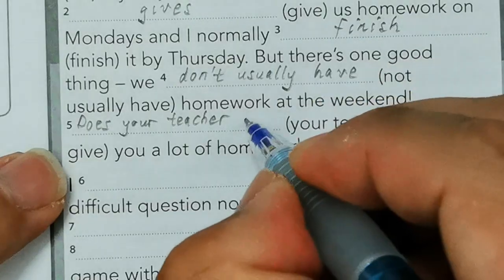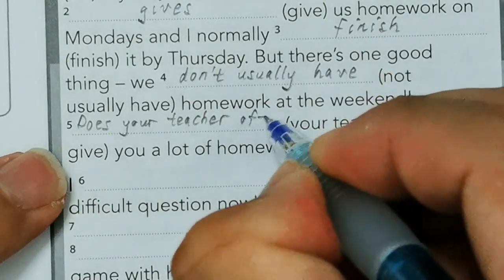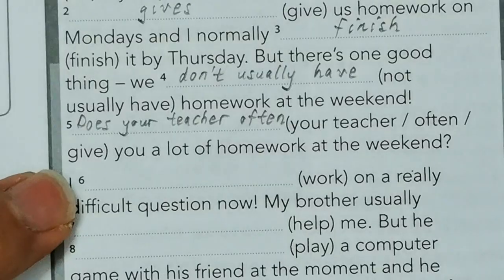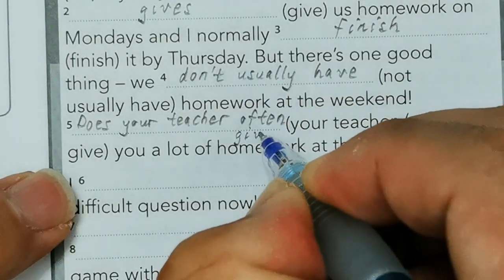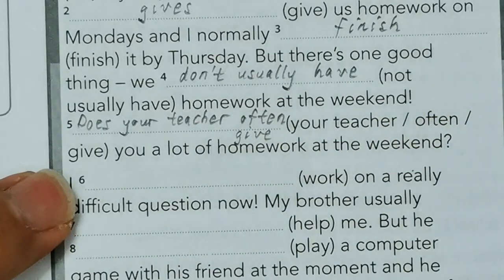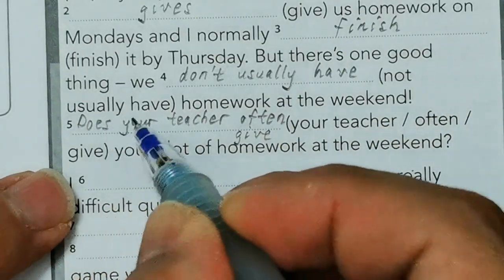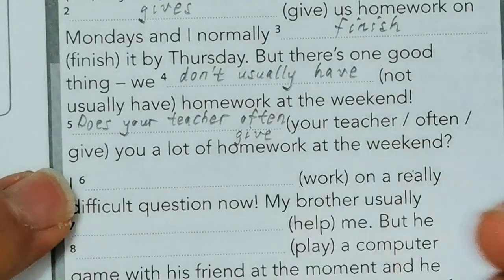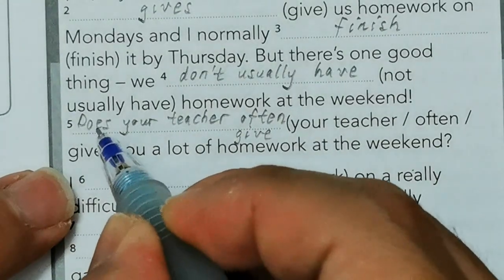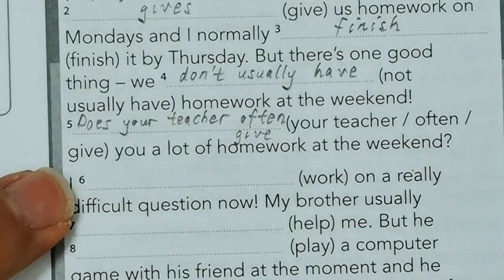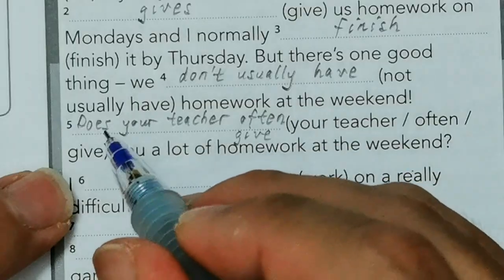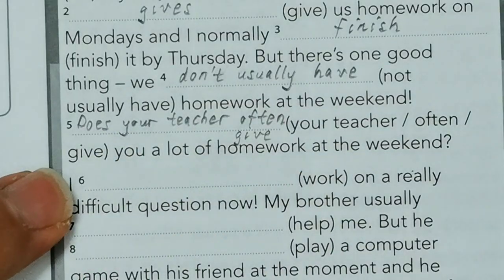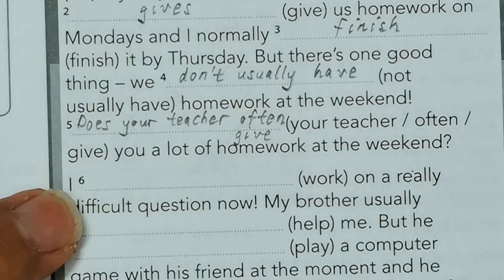So often, and then this one give. So because we already have es here, because do will be followed by e and s. So does your teacher often give? So this one you no need to put the S, because we already put here. So does your teacher often give you a lot of homework at the weekend?